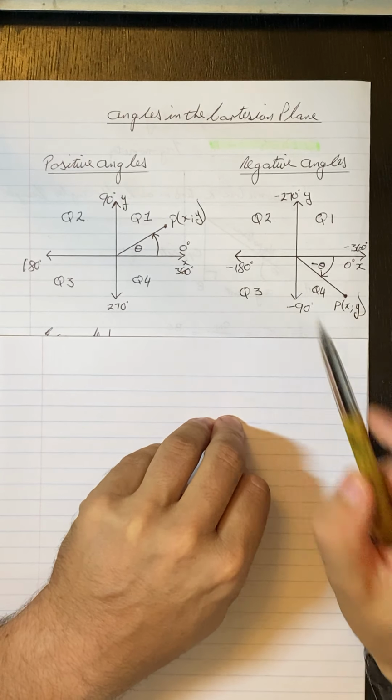So I just draw my arm. Again, grade 11s, I'm not going to go in this direction because we are not dealing with a positive angle. We're dealing with a negative. So we have to start here, go right around, and then to our arm. That angle there is negative 331 degrees.